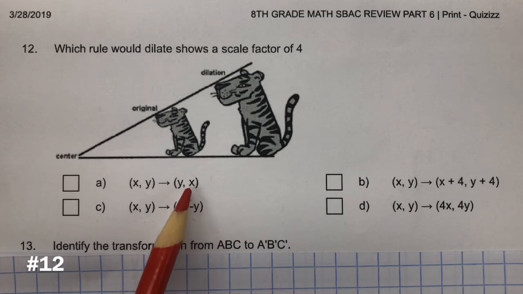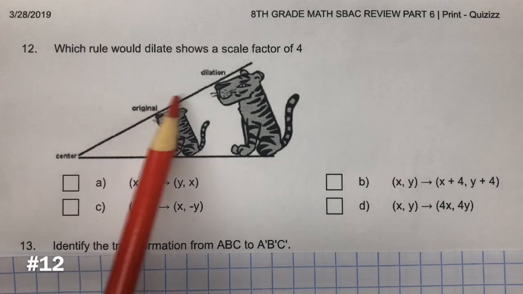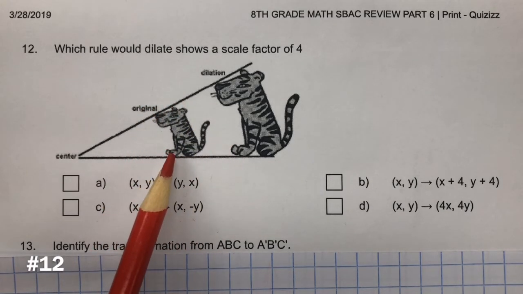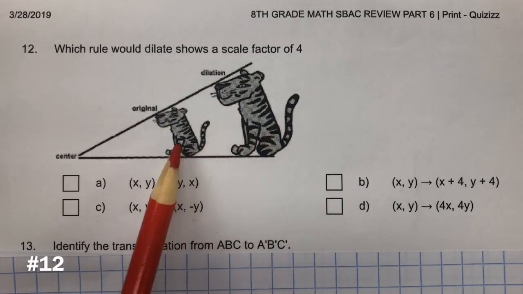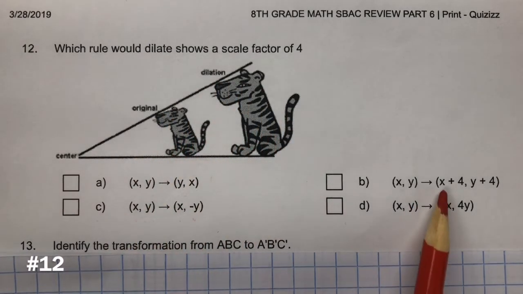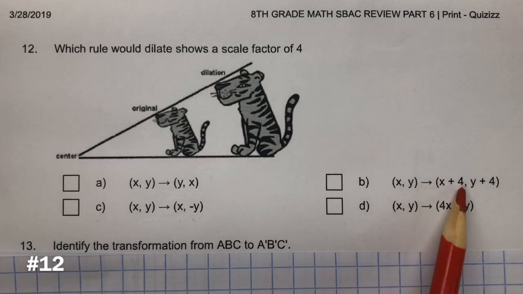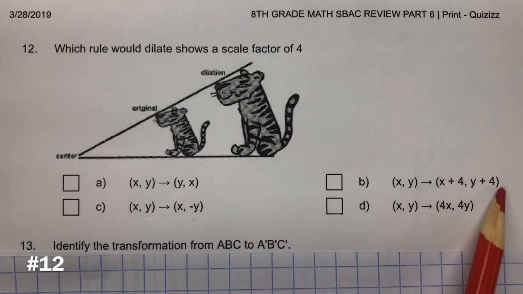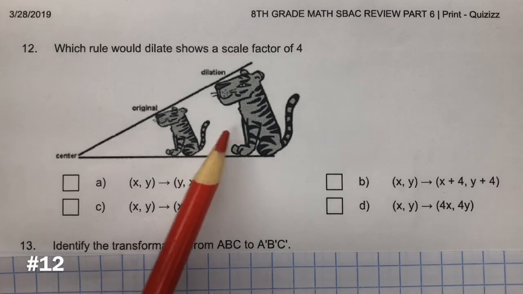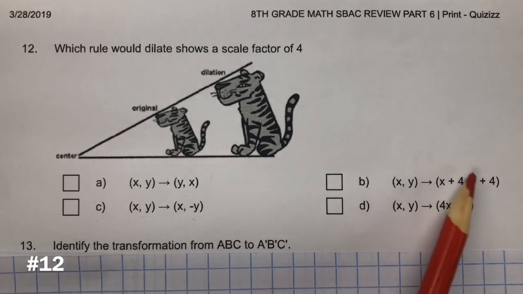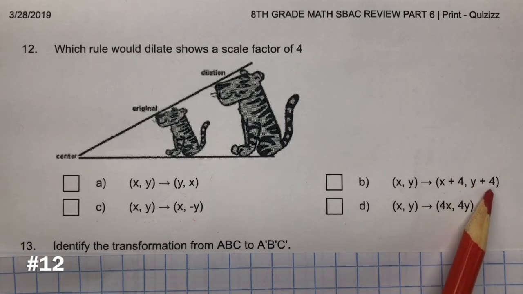Remember, in dilation, the size increases, but the shape does not. So there would be no distortion. The shape is the same. For B, x is increasing by 4, and y is increasing by 4. So the x value is getting wider and taller, and they're both getting the same.